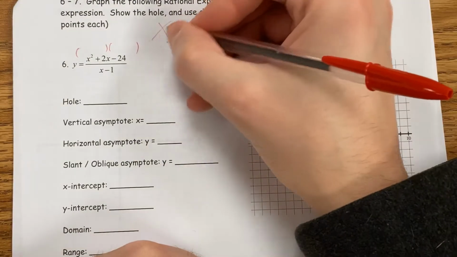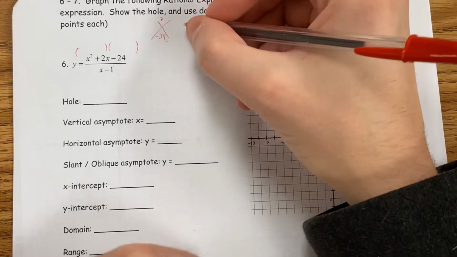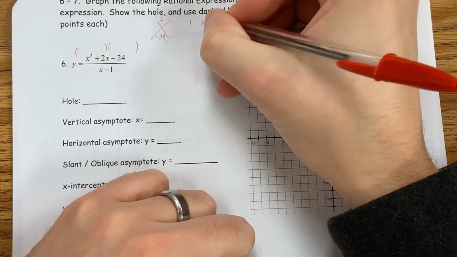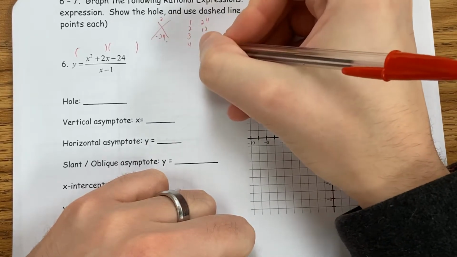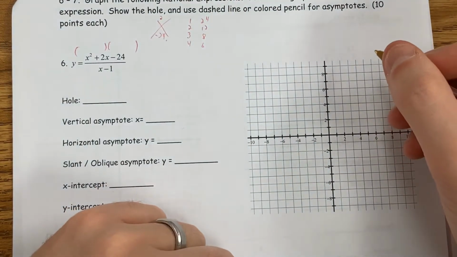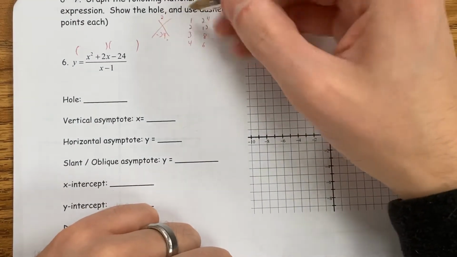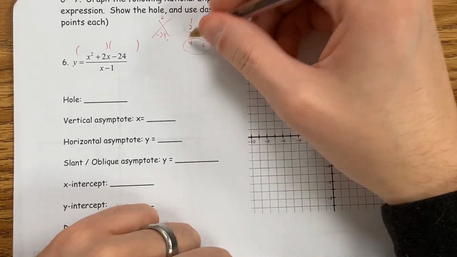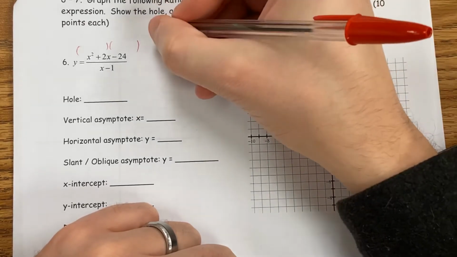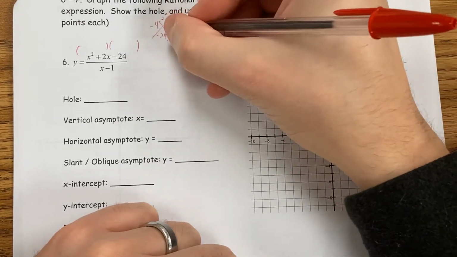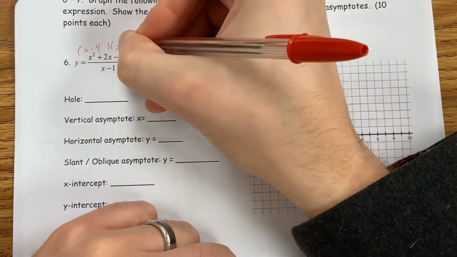So I'm looking for something that multiplies to negative 24 and adds up to 2. So the things that multiply to 24 are 1 and 24, 2 and 12, 3 and 8, 4 and 6, and that's it. Okay, so of these options, there are 2 that will get you the number 2, and that is 4 and 6. In order to get a positive 2, the 4 would have to be negative. So you get negative 4 and a plus 6. So x minus 4 and x plus 6.